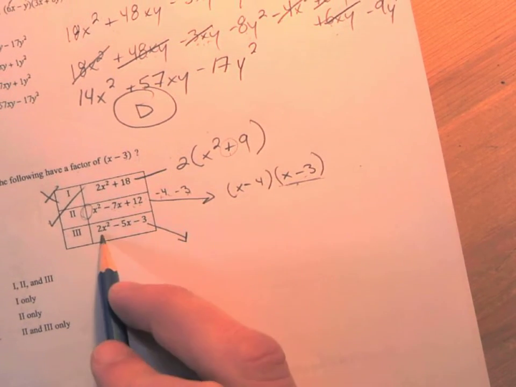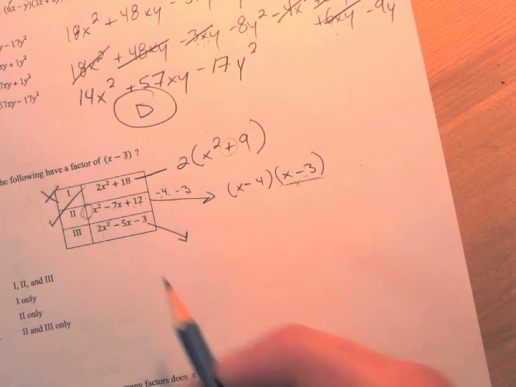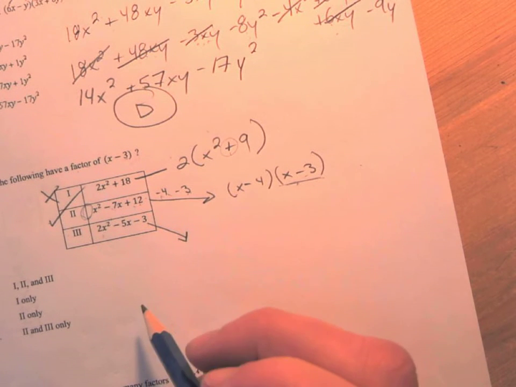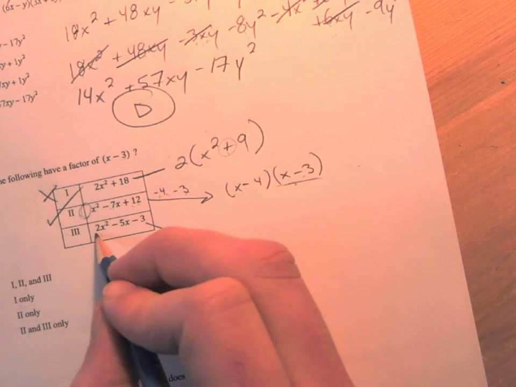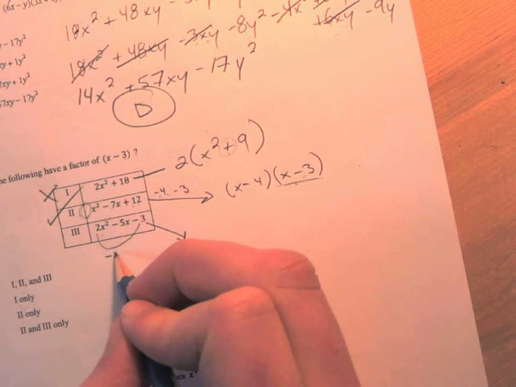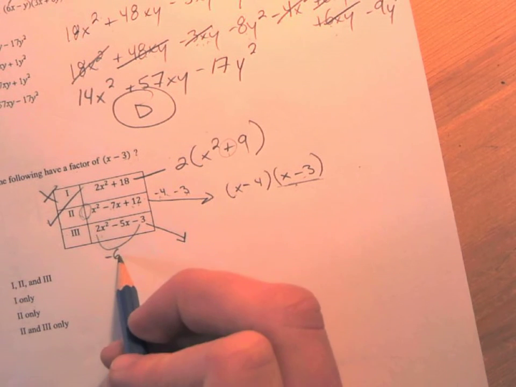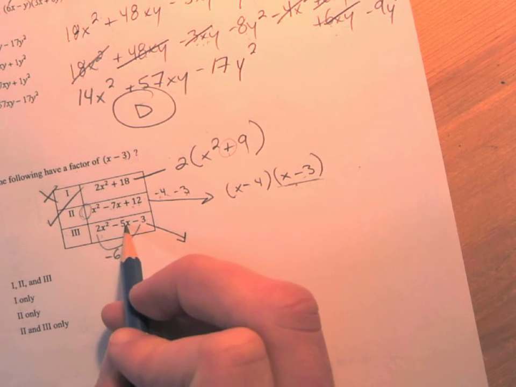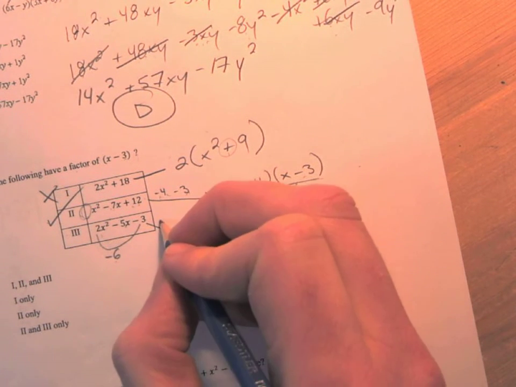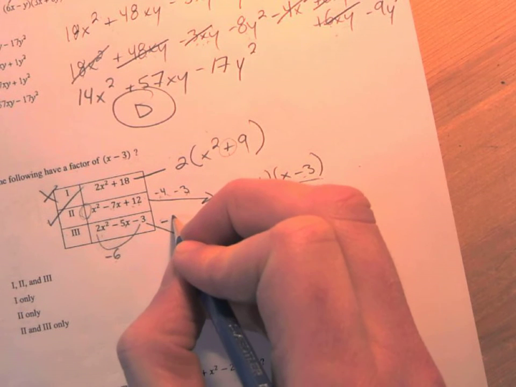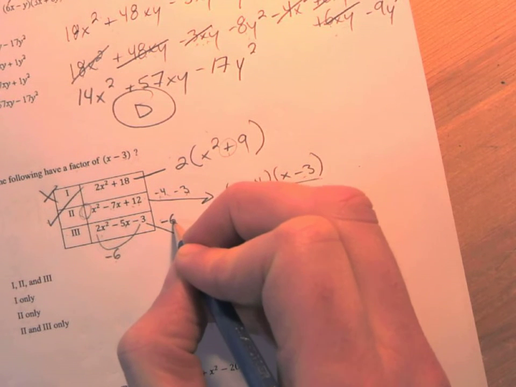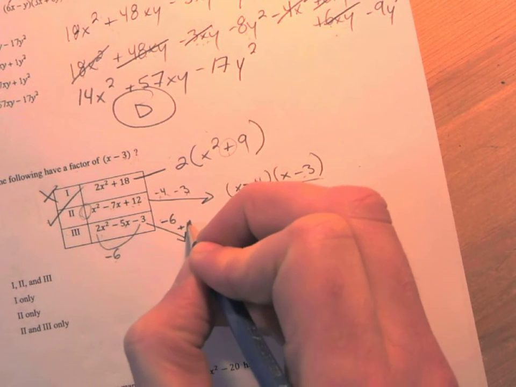This one's a tough one. 2x squared minus 5x minus 3. So I got to go 2 times 3, which gives me negative 6. Okay, so what multiplies to negative 6 that adds to negative 5? Well, that's going to be a negative 6 and a positive 1.